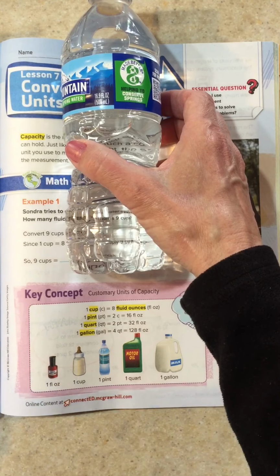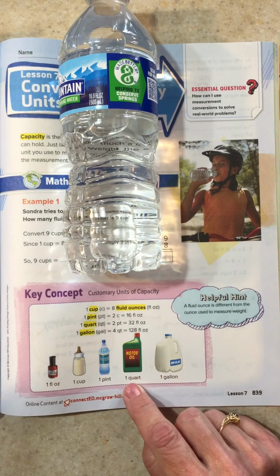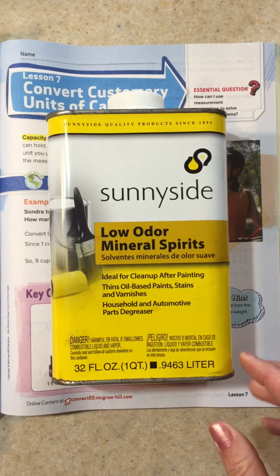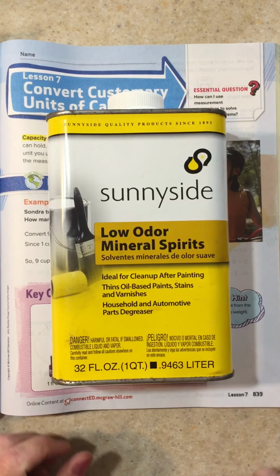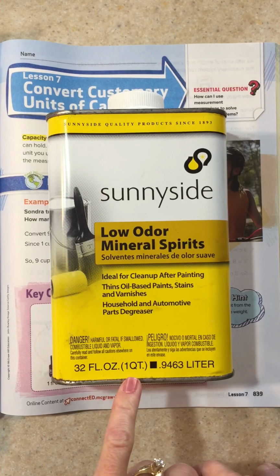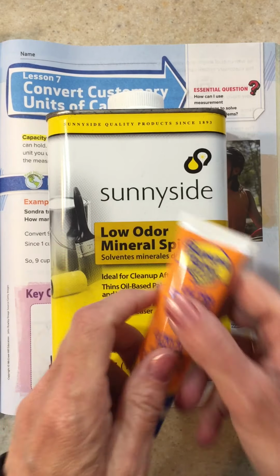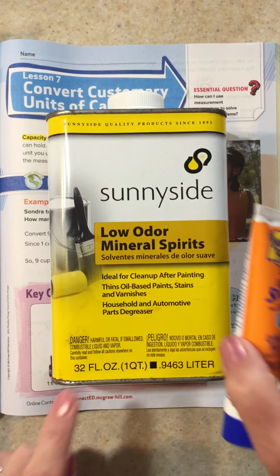Then you have quarts. I didn't have motor oil, but I went in the garage and I noticed that I have this. This is a quart. This is mineral spirits used to clean paintbrushes and things. It says right on there. This is 32 fluid ounces. It is exactly 1 quart. It would take 32 of these 1 ounce liquid containers to fill up this quart.